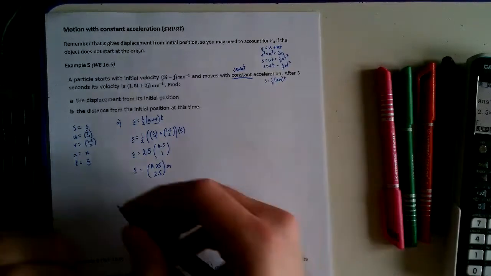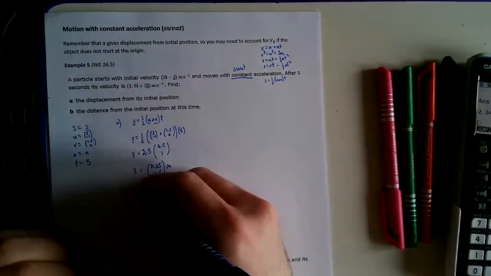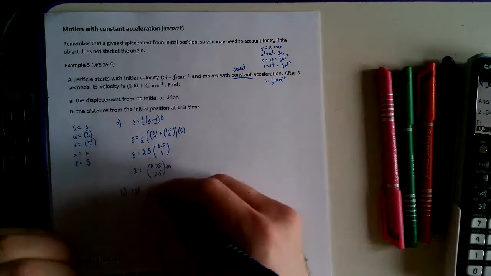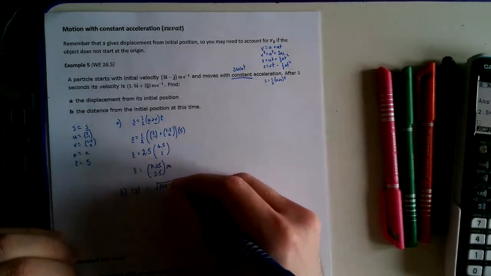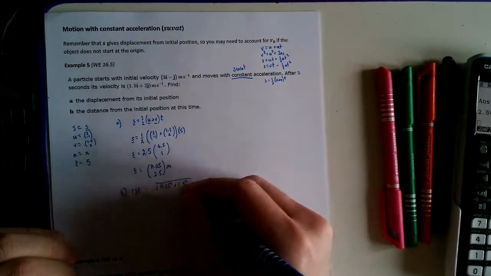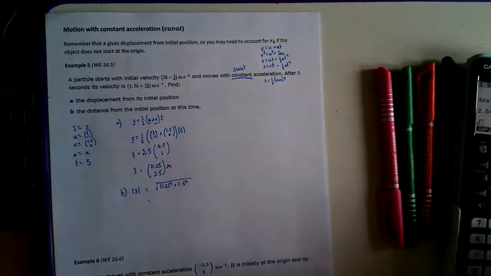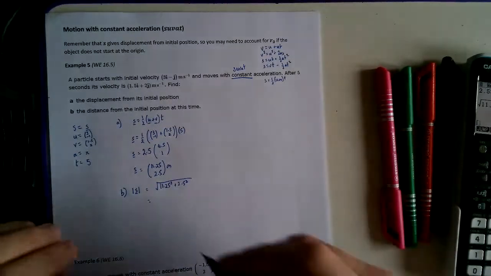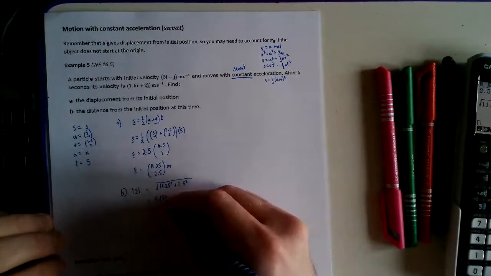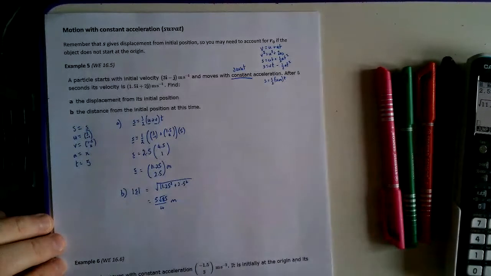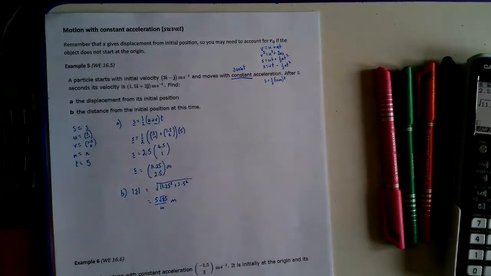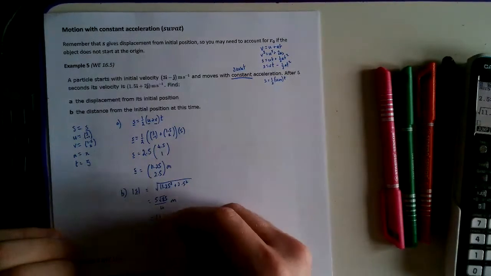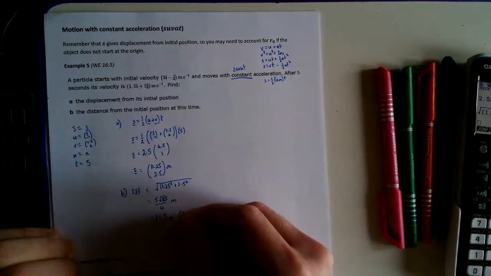Now, to get its distance, remember we just use Pythagoras, so I use this notation to mean the magnitude, which means the distance is the square root of 11.25 squared plus 2.5 squared, which equals 5 root 85 over 4 meters, if I want to leave this exact answer. Or if I want it as a decimal, to 3 significant figures it will be 11.5 meters.